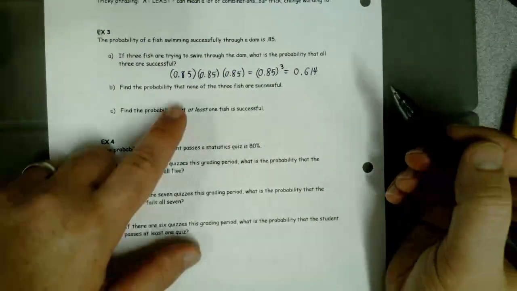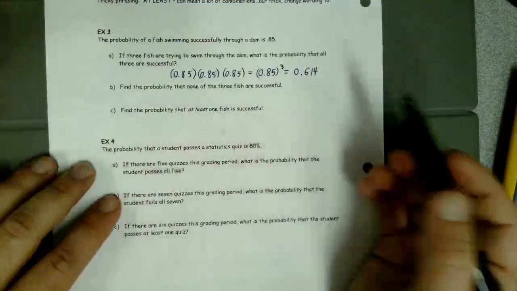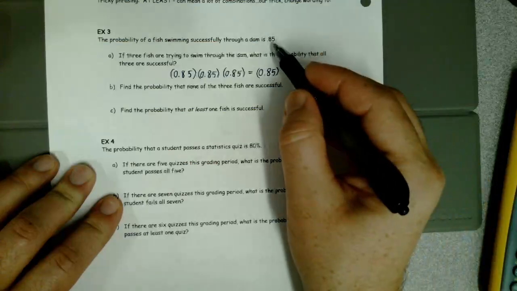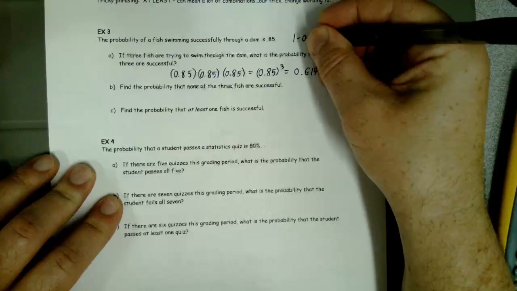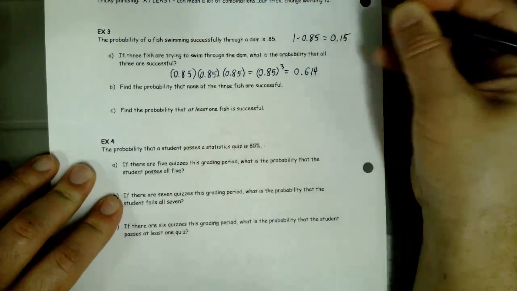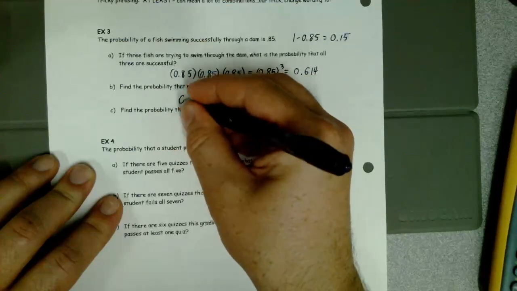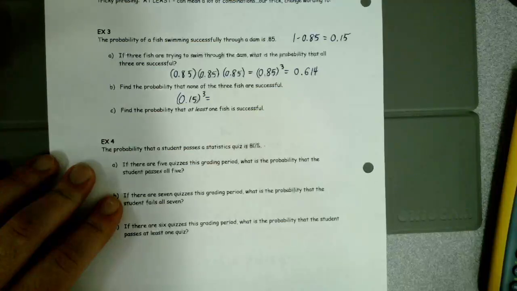Okay. So the probability that none of the 3 fish are successful, this is a complement, so this is the opposite. So the complement here of 0.85 is 1 minus 0.85, which is 0.15. So here it's 0.15 cubed. Okay.